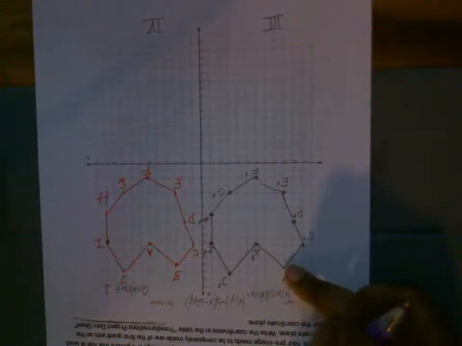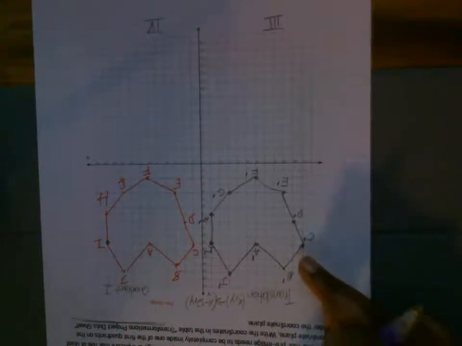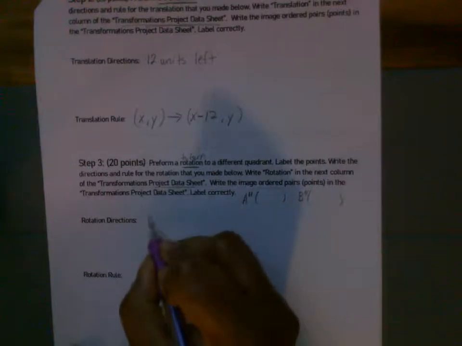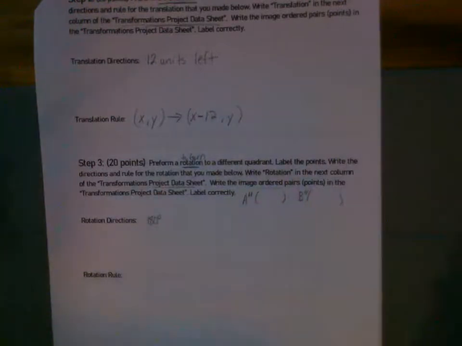So 2 turns is going to be 180. So I'm going to move it 180 degrees. See, 1, 2. I'm going to write that as my rule. Remember, when you do 180, it doesn't matter if you're moving it to the left or to the right, it's going to land in the same place. So I'm going to move 180 degrees.